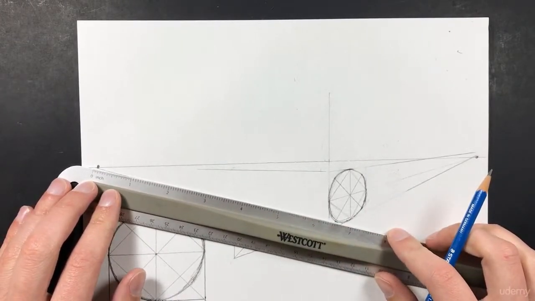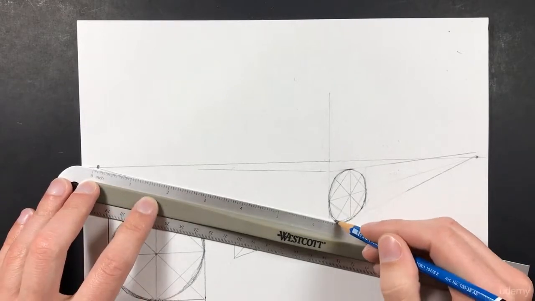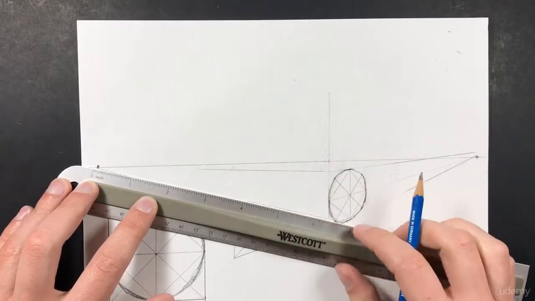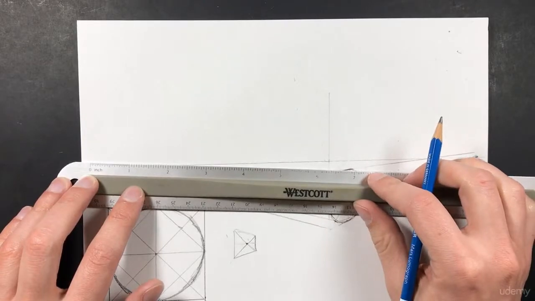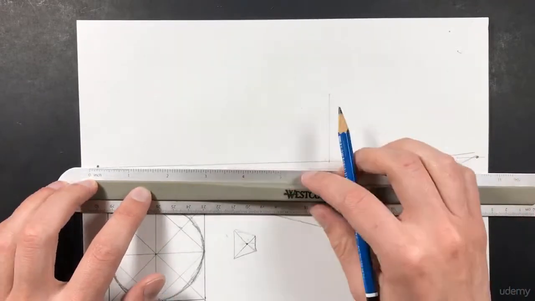All right, so now let's go ahead and draw those 2 vanishing point lines. So we'll go from right here, and we basically want to line up with this line right here. So at that point, all the way back to our vanishing line. And then we'll go ahead and do the same thing from here to that top point, like so.